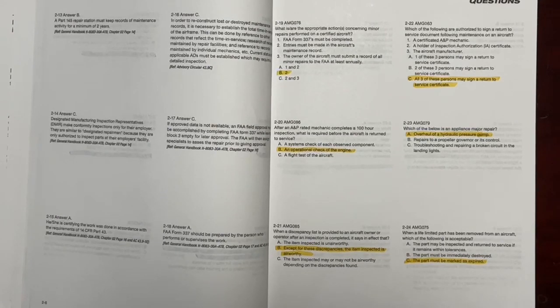Question 219. What is the appropriate action concerning minor repairs performed on a certified aircraft? 1. FAA Form 337s must be completed. 2. Entries must be made in the aircraft's maintenance record. 3. The owner of the aircraft must submit a record of all minor repairs to the FAA at least annually. It's A, 1 and 2, B, 2, or C, 2 and 3. The correct answer is B, number 2, which is entries must be made in the aircraft's maintenance record.